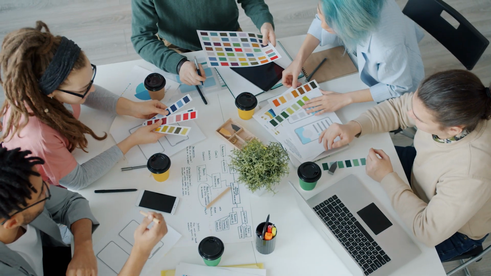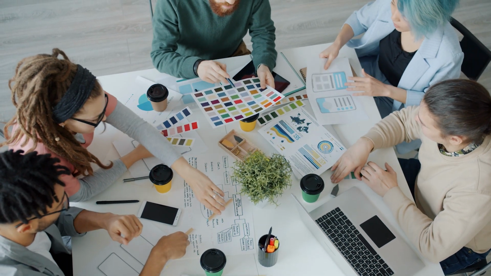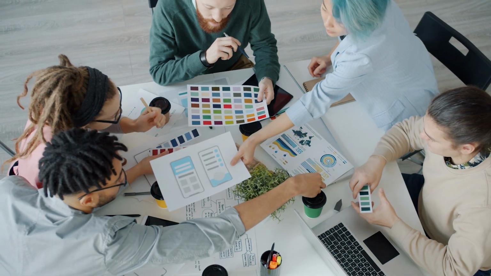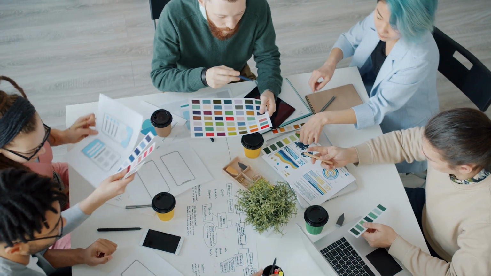Remember that your app idea can become a reality with the right approach, clear communication, and a dedicated professional team. Hiring a professional app development company can make creating a roadmap for your app development project easier, faster, and more efficient.